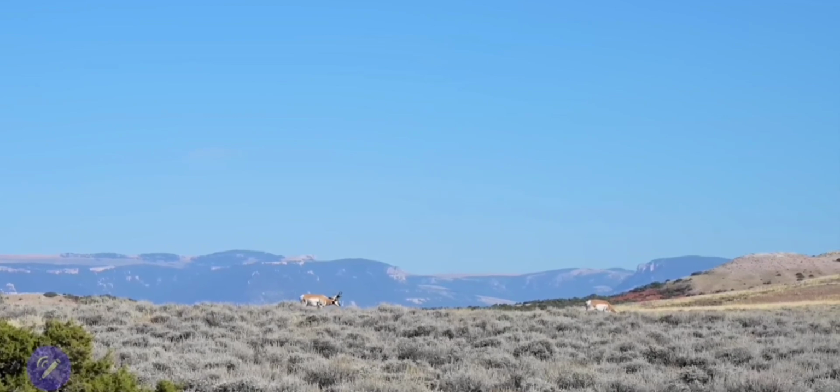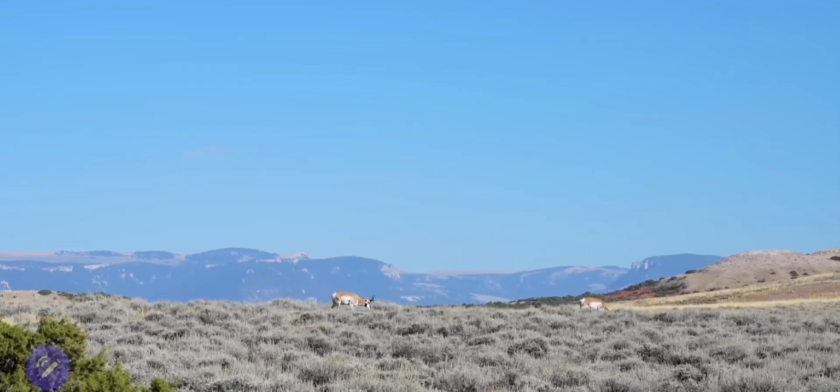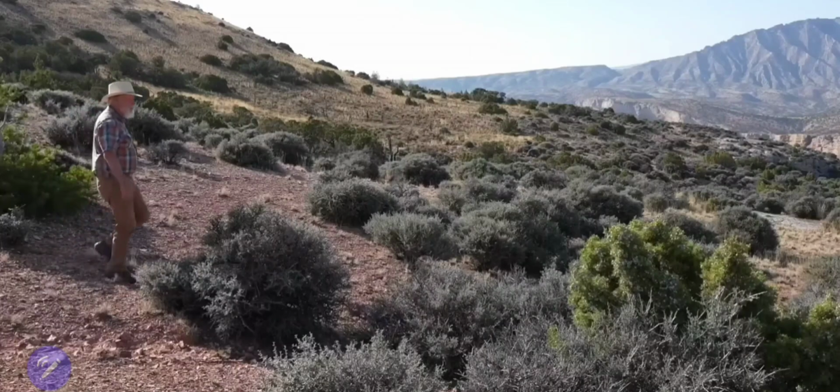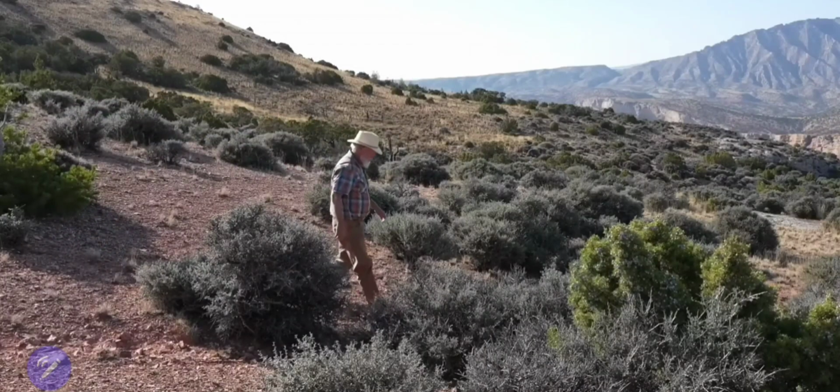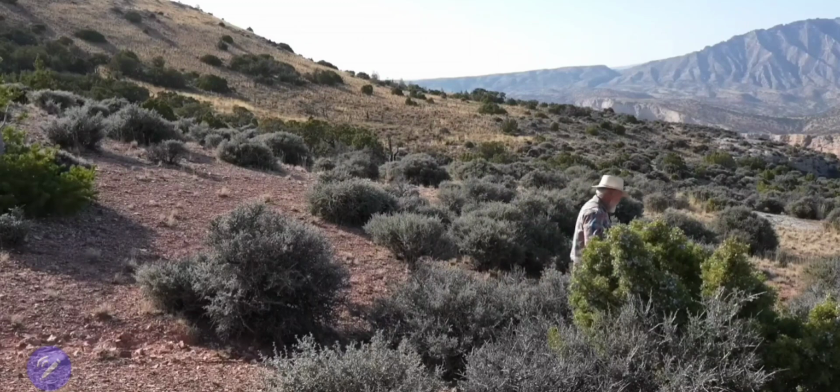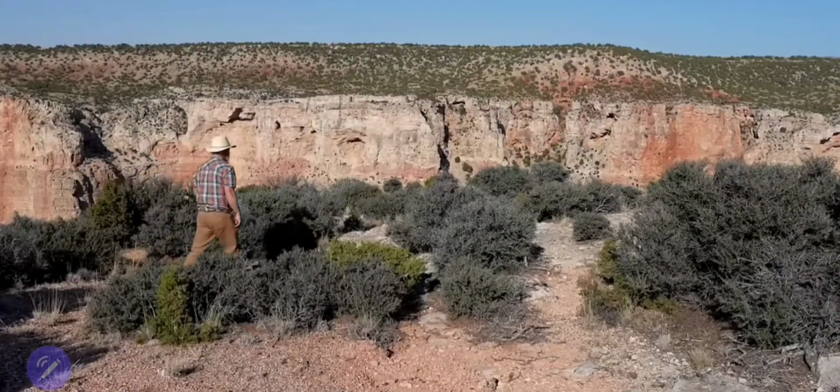These pronghorn antelope add extra enjoyment to my trip.